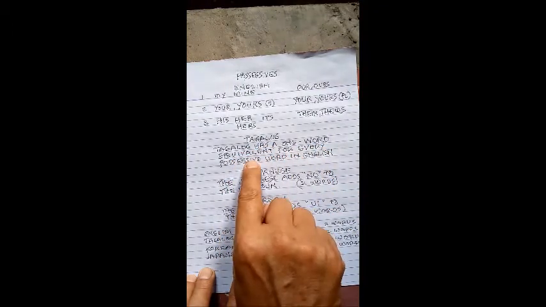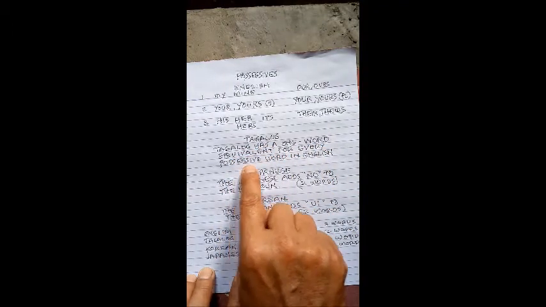Tagalog has a one-word equivalent for every possessive word in English. My is akin. Our is atin. So, there's no question. The Tagalog has one word for every English word.